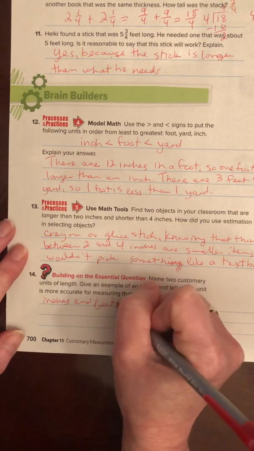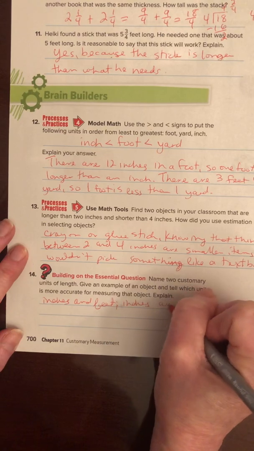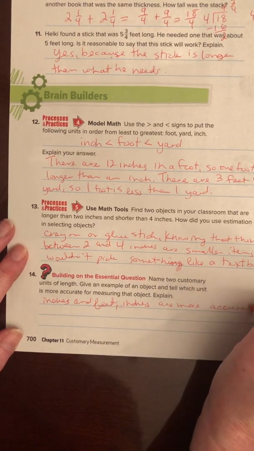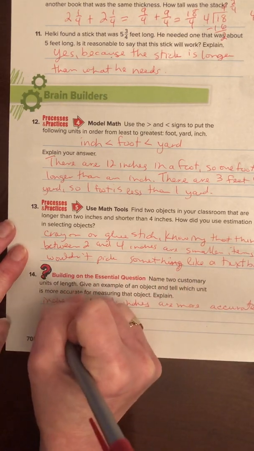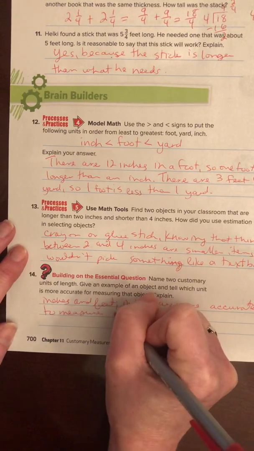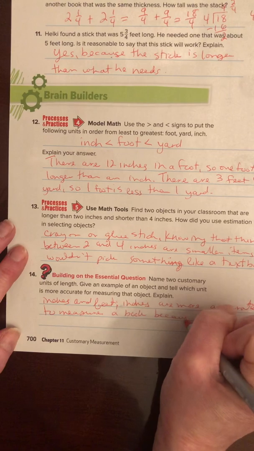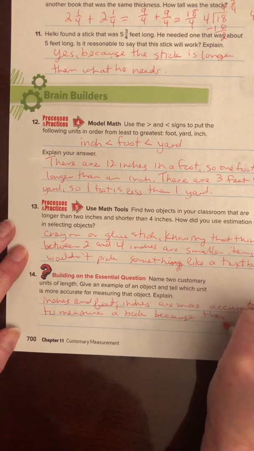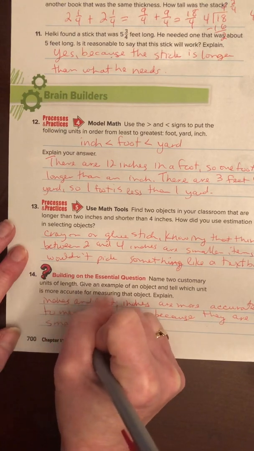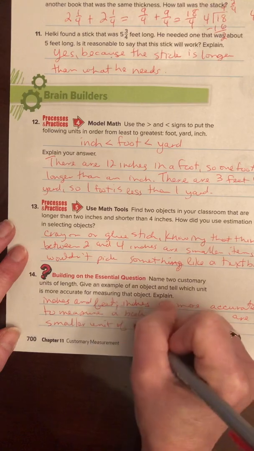Okay, so we're going to say between inches and feet that inches are more accurate to measure, let's say, a book, because they are a smaller unit of measure.